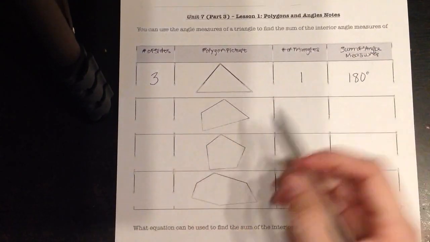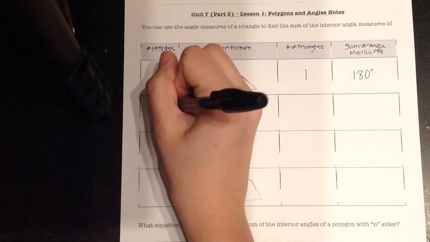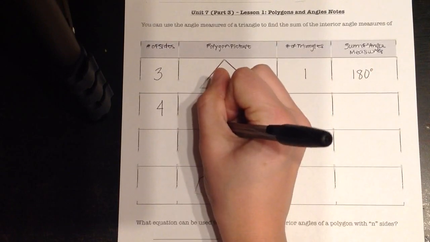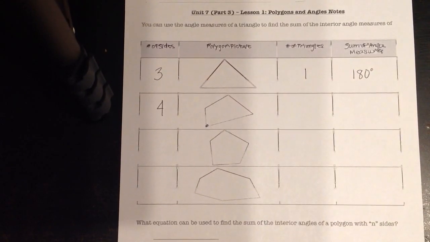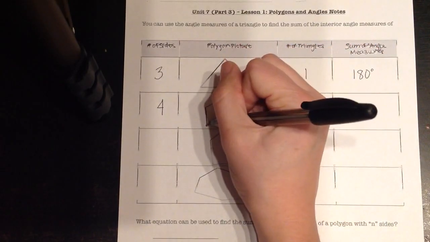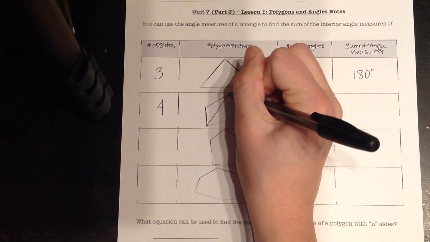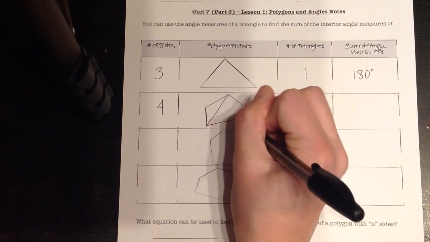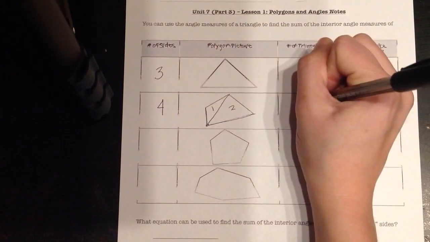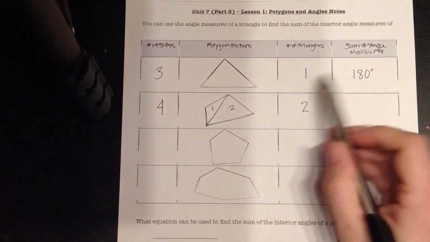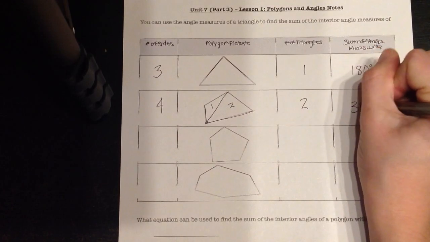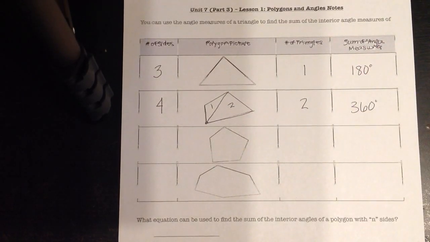Next one, we're looking at a quadrilateral. There are four sides. When we're talking about the number of triangles, if I start from a vertex and draw my lines, well, this is the exterior side. If I connect it to the next vertex here and to the next one here, that's the outside line again, there's 1, 2 triangles. Well, if one triangle is 180 degrees, two triangles would be 360 degrees.